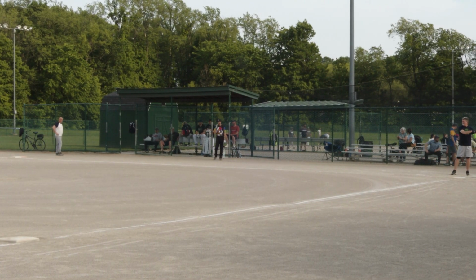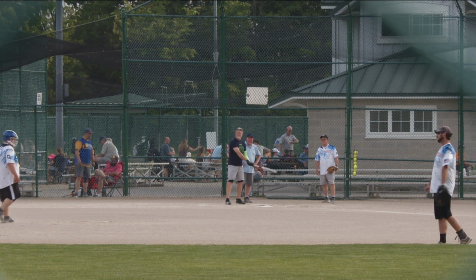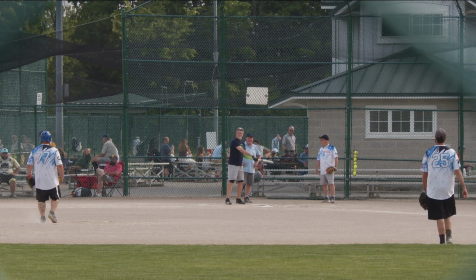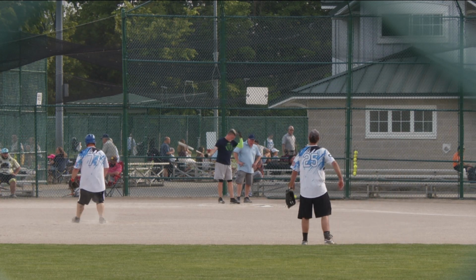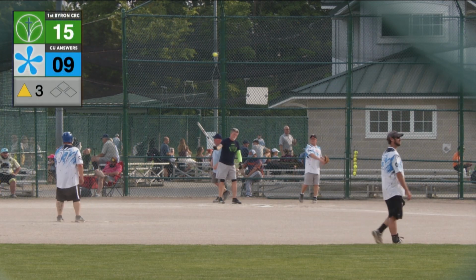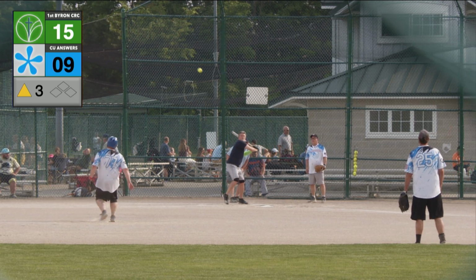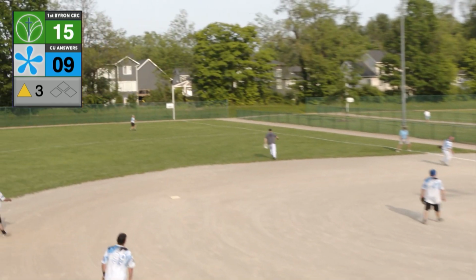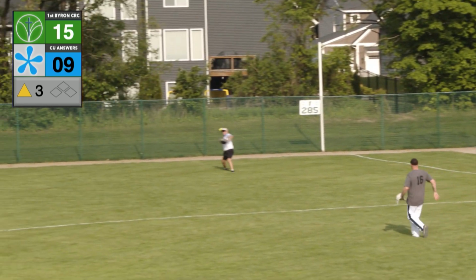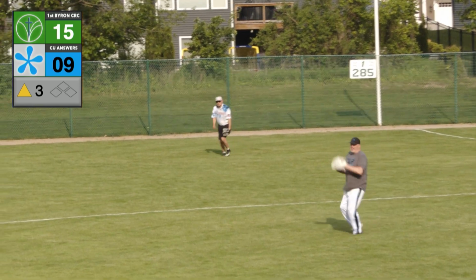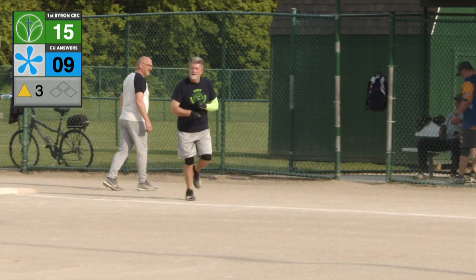First Byron leads by 6 here in the top of the third. This one swung on, hit well, deep into right. Right fielder is there to make the catch for the first out of the top of the third.